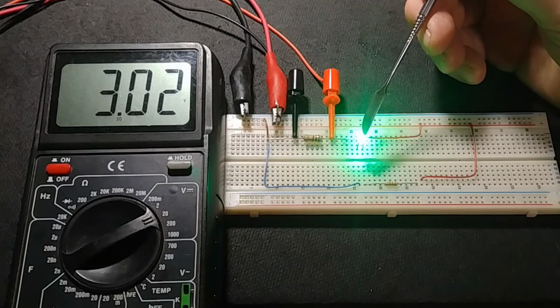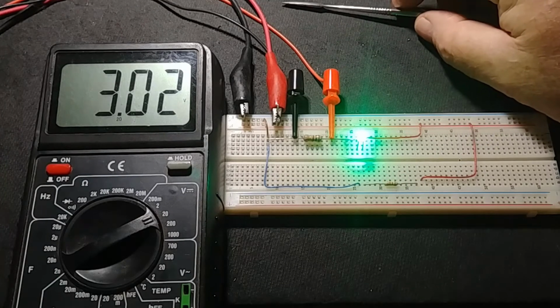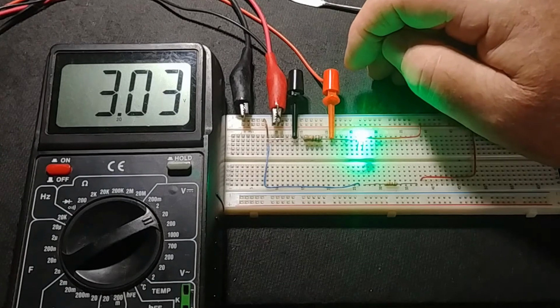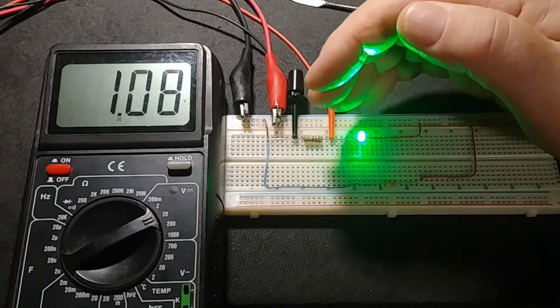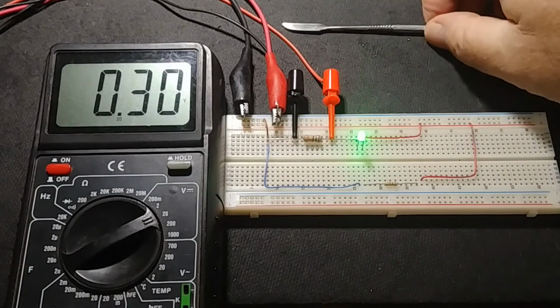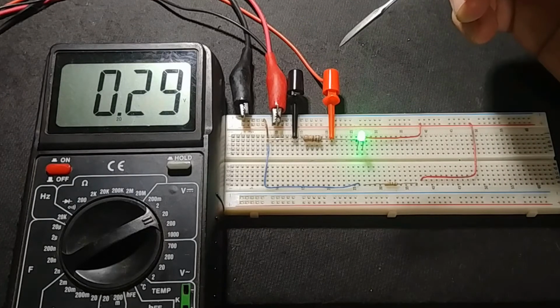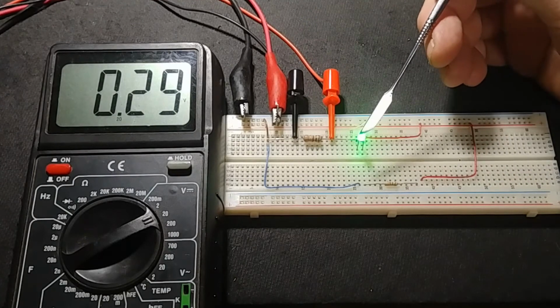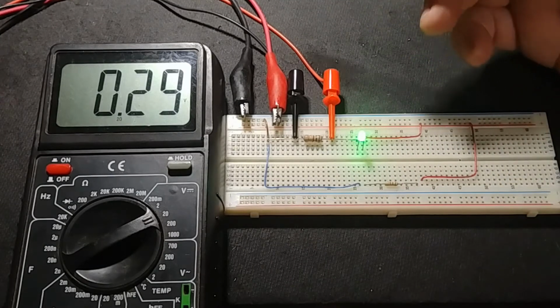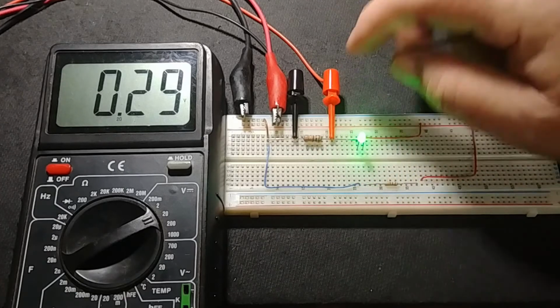So this is 3.1 volts at 20 milliamps. Now I could look at this and say that's a good level right there. And since I have 0.3 and it's reading 2.6, then I could say that it's 2.3 volts at a different rating, also at a light level that I like.